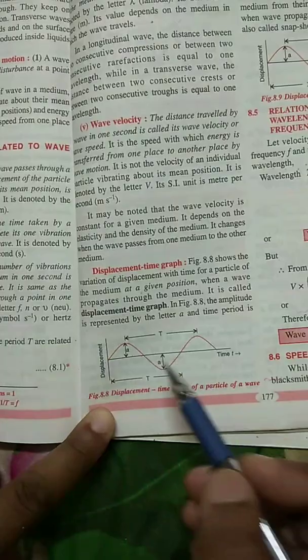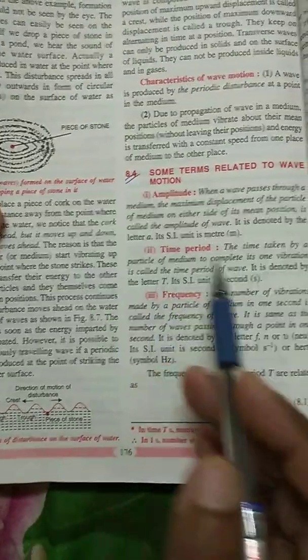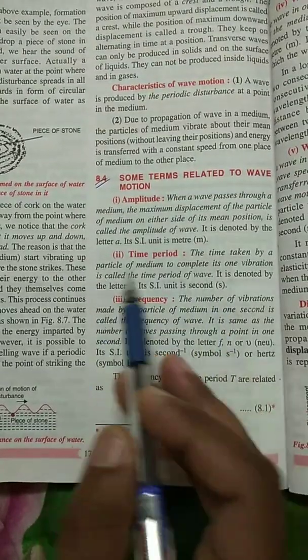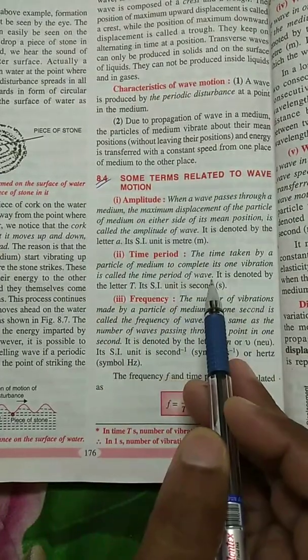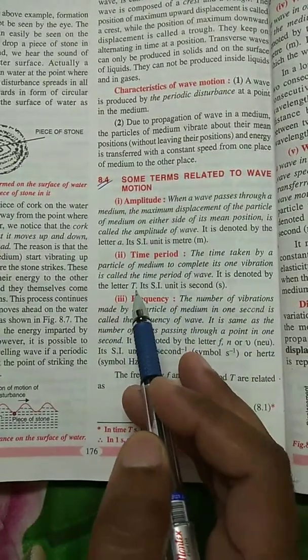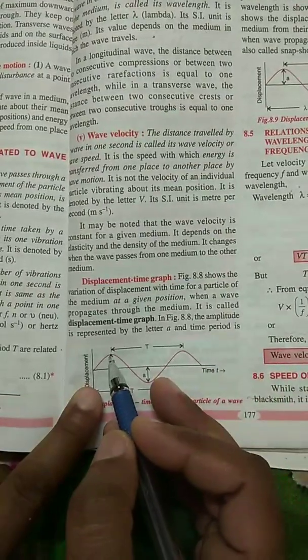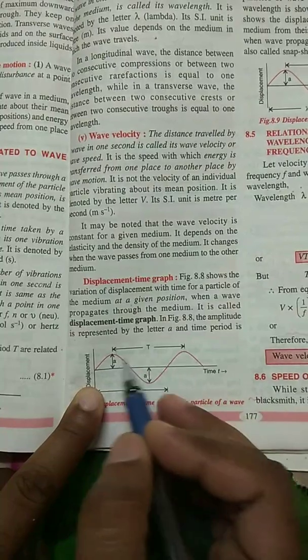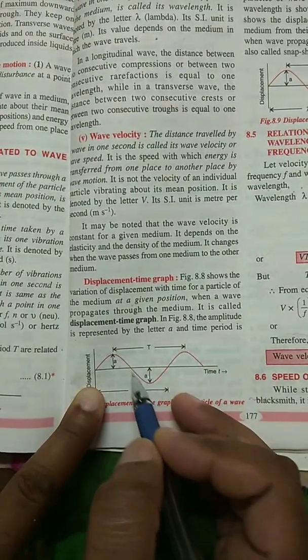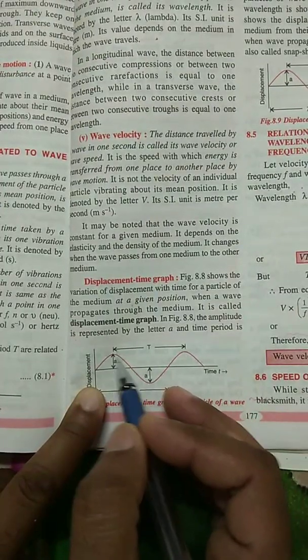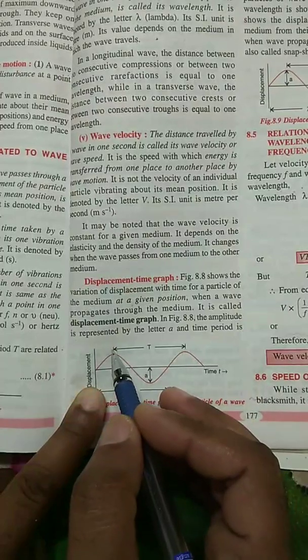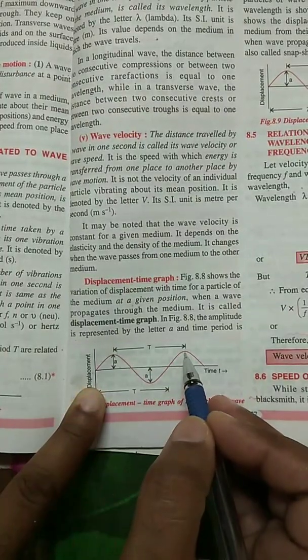Now the second term is time period. This is the time taken by the particle or the medium to complete its one vibration, or the time period of one wave. It is represented by capital T and SI unit is second. The distance between two consecutive crests is called one wave, and the time taken by the wave to complete its one cycle is called its time period.